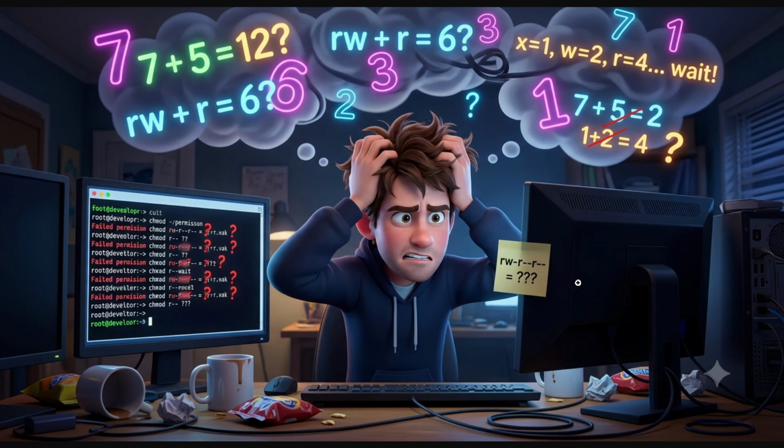Hello friends, have you ever struggled to remember the numeric permissions? Have you ever been stuck when someone asks you, hey, could you please change the permission of a file to read execute or read write? I do. If someone suddenly asks me to change the permission, I am like, wait, let me think about the numeric value first in my mind.